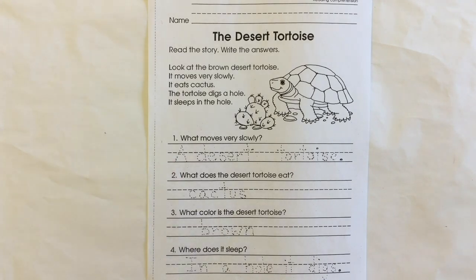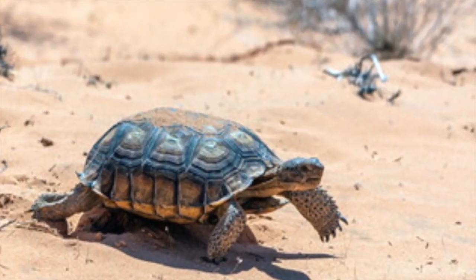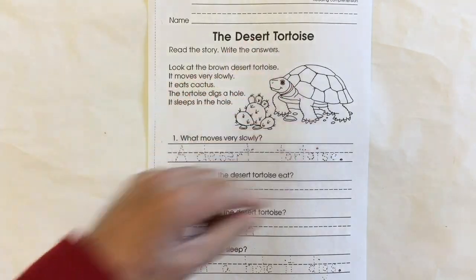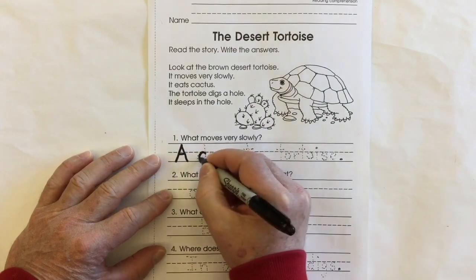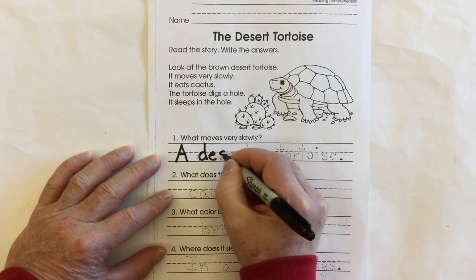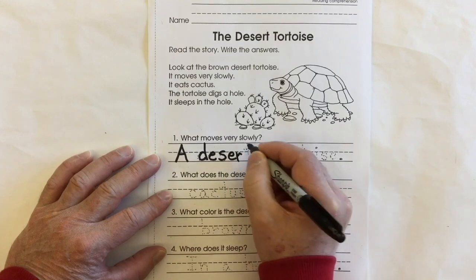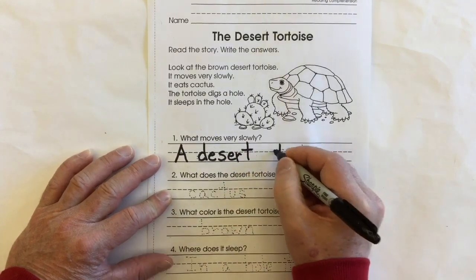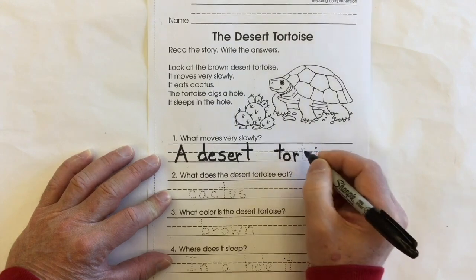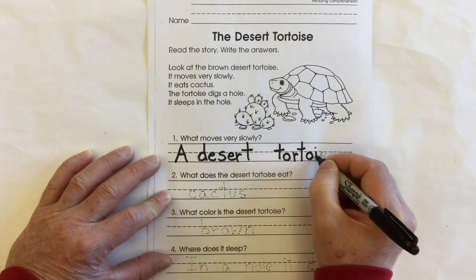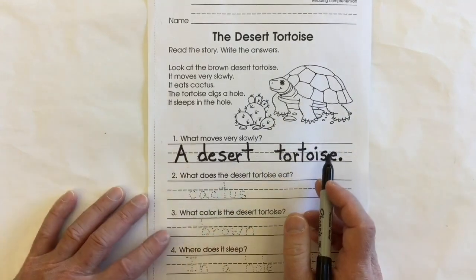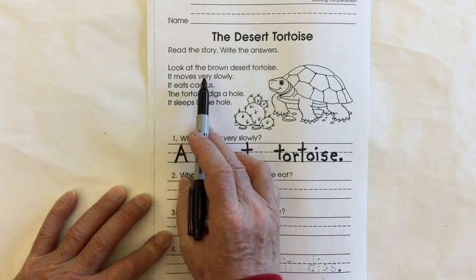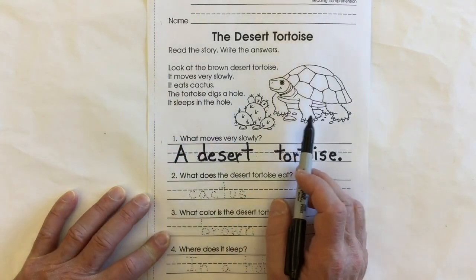Number 1, what moves very slowly? Well, our desert tortoise, of course. So let's write our sentence here. A desert tortoise. A desert tortoise is what moves slowly. It says right up here, it moves very slowly.